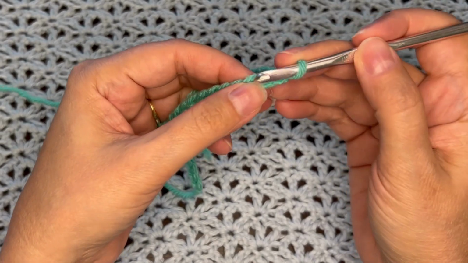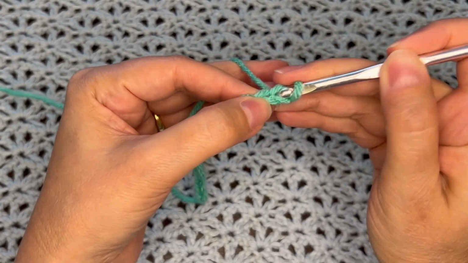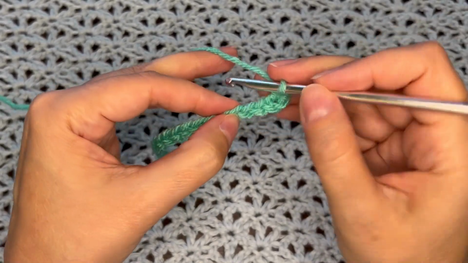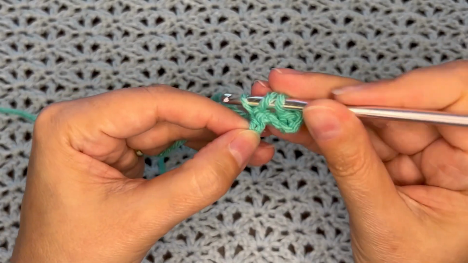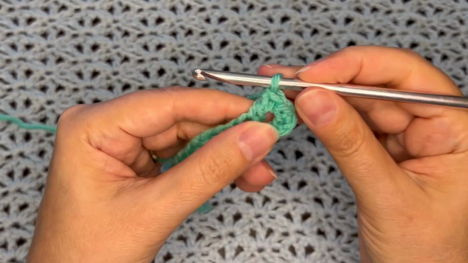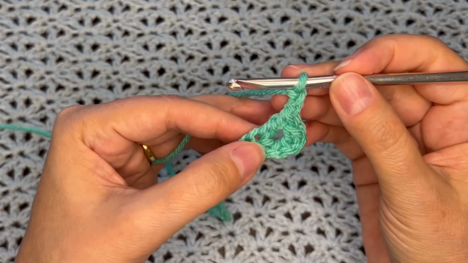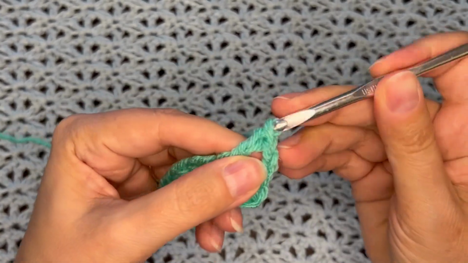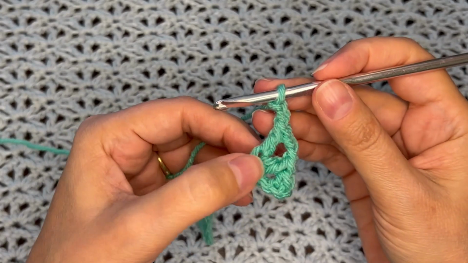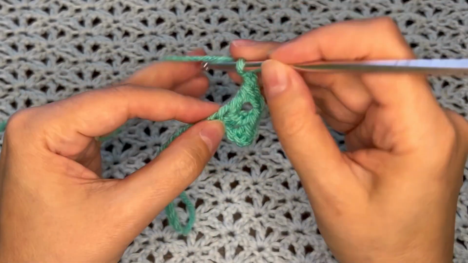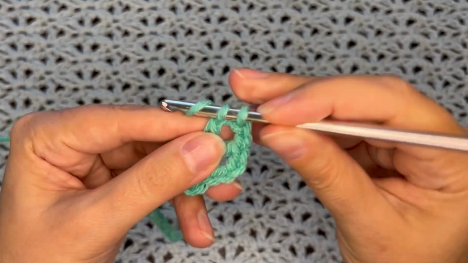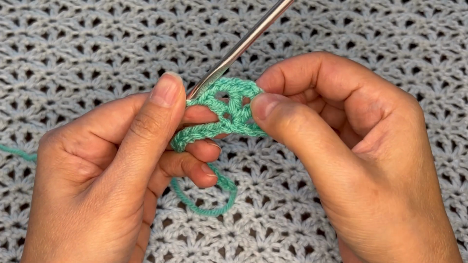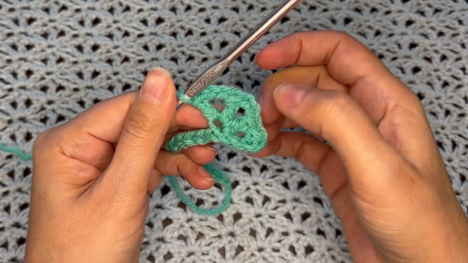I'm going to start with a single crochet in the second chain from the hook, then skip 2 chains and double crochet in the next one, chain 2, and then double crochet in that same chain that you just did, chain 2 more, and then 1 more double crochet in that same chain. Okay, so in that chain you have a double crochet, chain 2, double crochet, chain 2, double crochet.